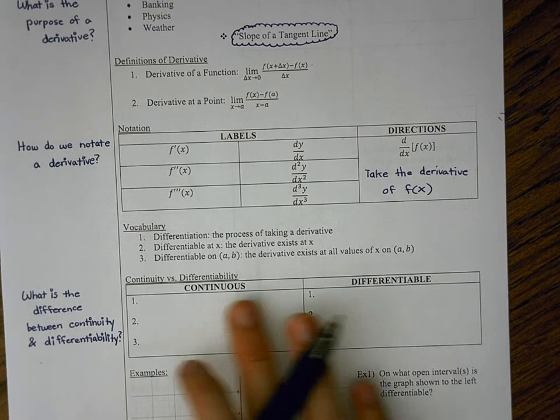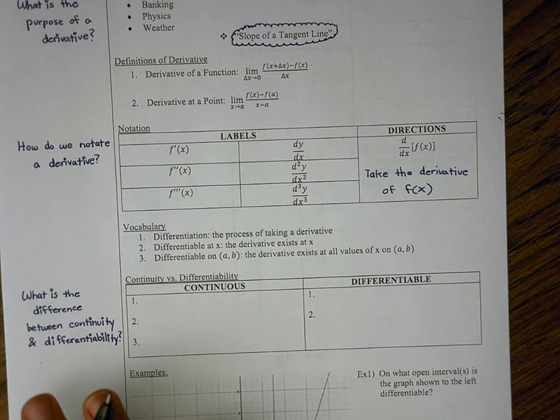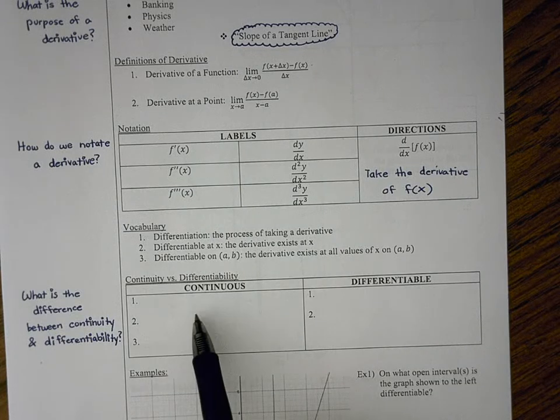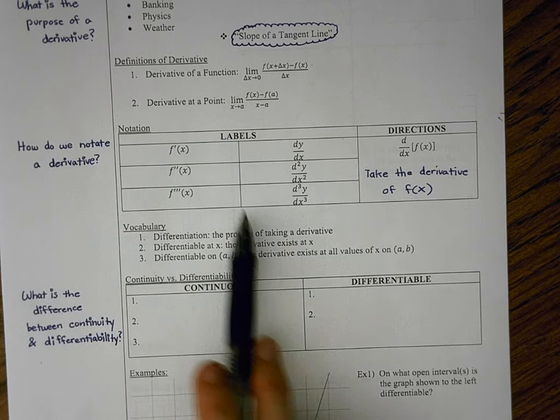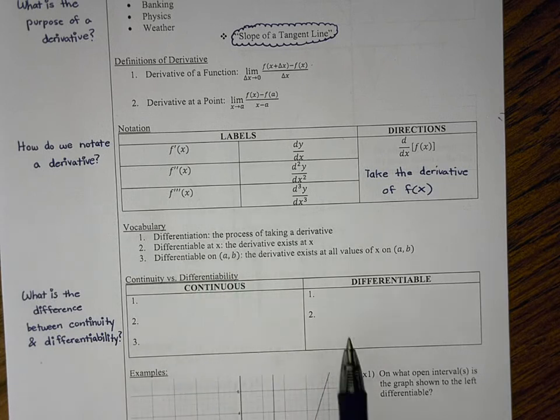And then you have differentiable on an interval, which simply says that for every value that exists on that interval, for every point that lies between a and b, I can take a derivative. I can find a slope of the tangent line at each of those places. Okay? And so what then is the difference between continuity, which we looked at last unit, and this new vocab word here of differentiability, to be able to take a derivative, to be able to draw in a tangent line?